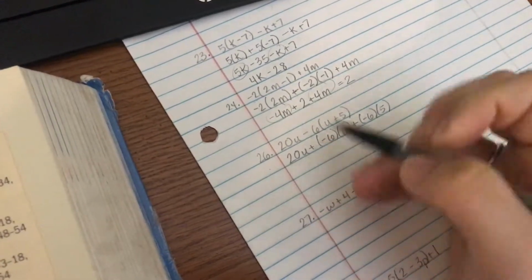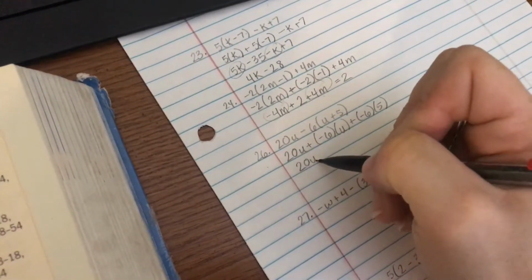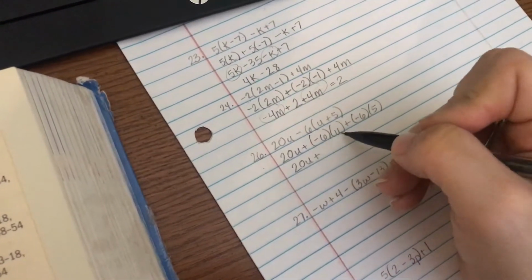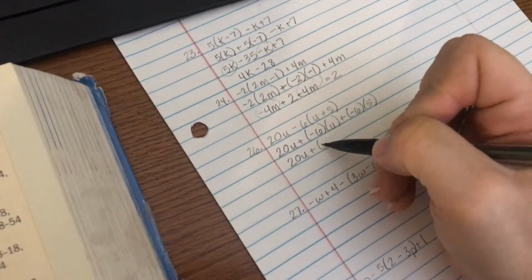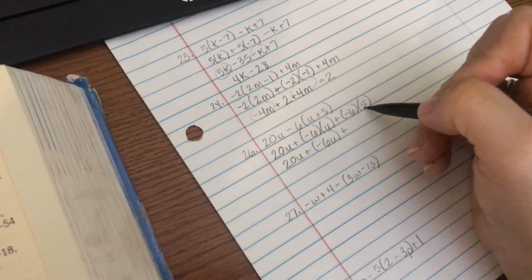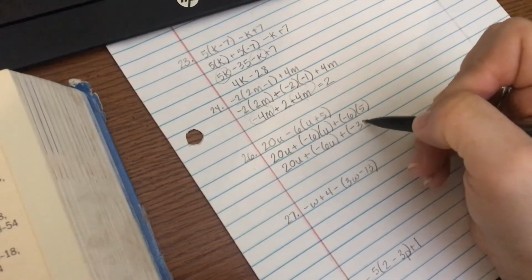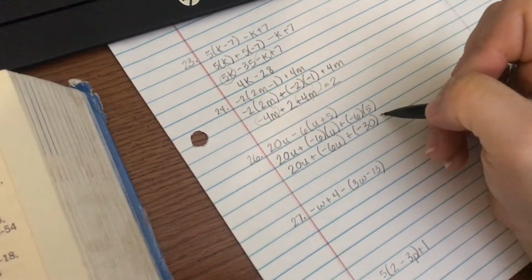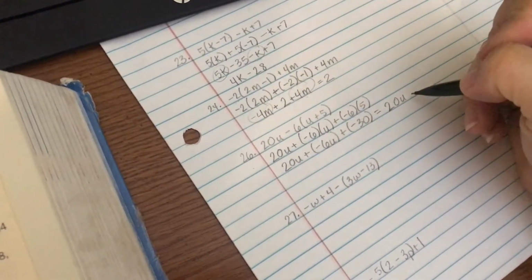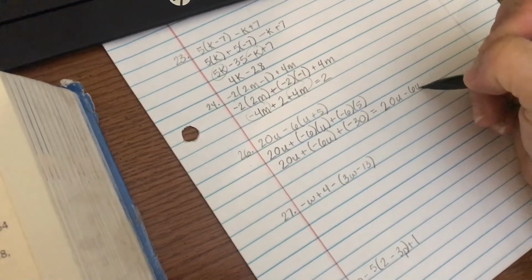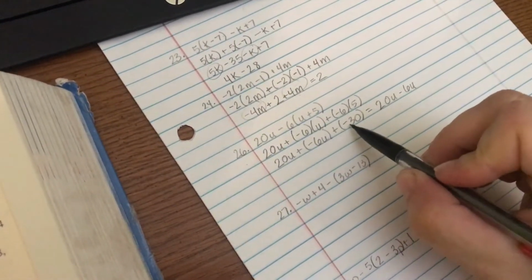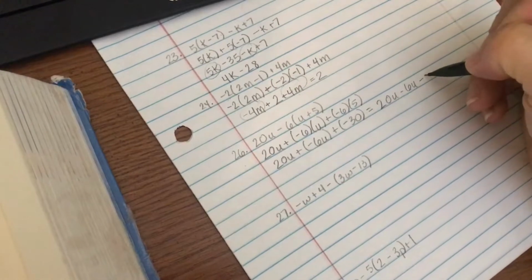Okay, this isn't being multiplied by anything else, so that's still a 20u. And then we are adding negative 6 times u, which is negative 6u. And adding negative 6 times 5 is negative 30. Another way to rewrite this is 20u, and if you're adding a negative, it's the same as subtracting. And then we're also adding a negative, so we're subtracting 30.